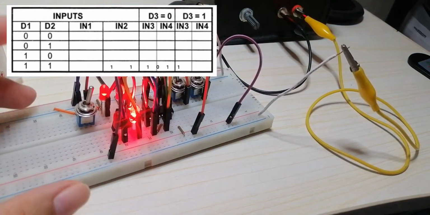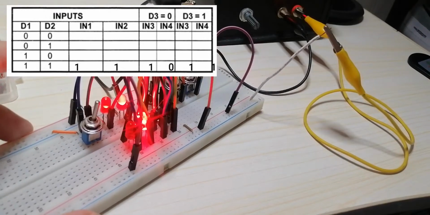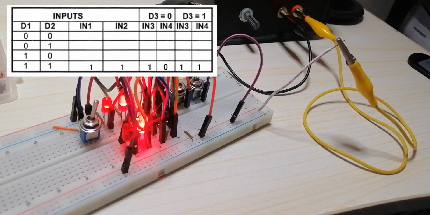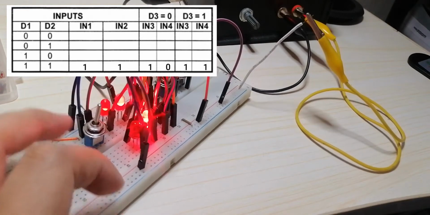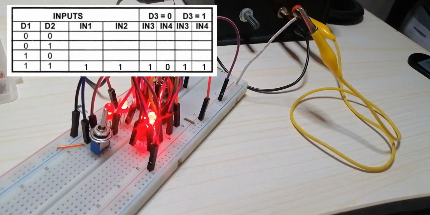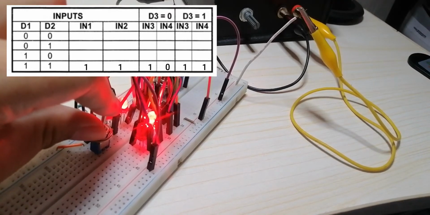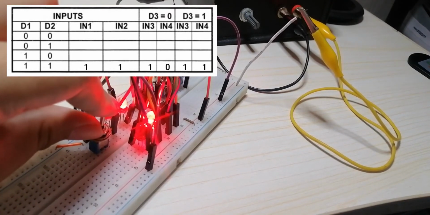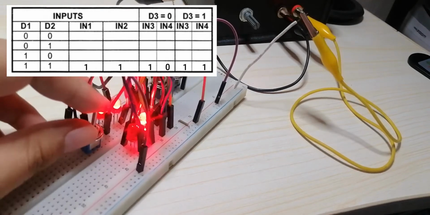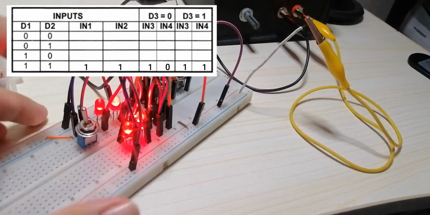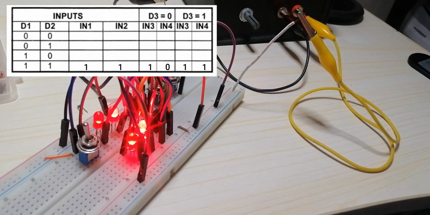So you can see here that in1 and in2 is now at logic 1, also the in3, and the only one at logic 0 is the in4. And when we make D3 at logic 1, so all of our switch is now at logic 1, what will happen is all of our LED or our output will now be at logic 1.